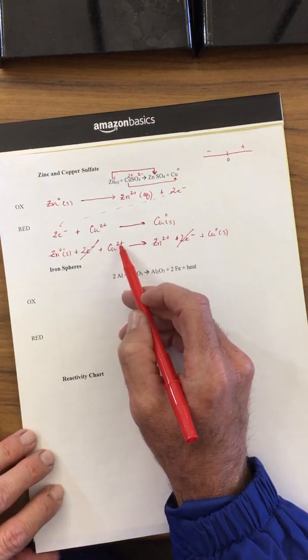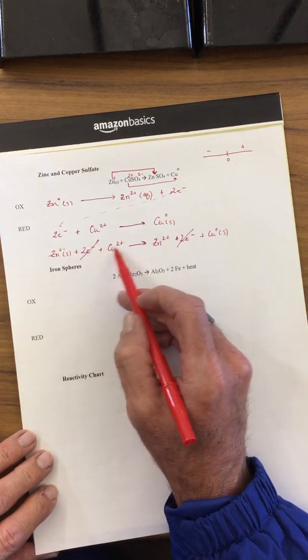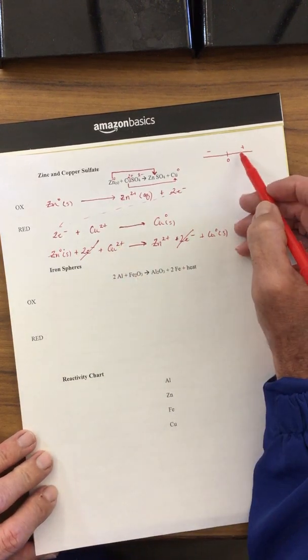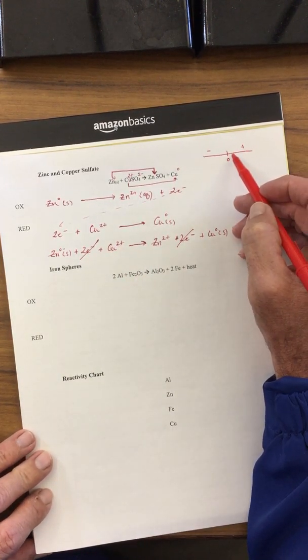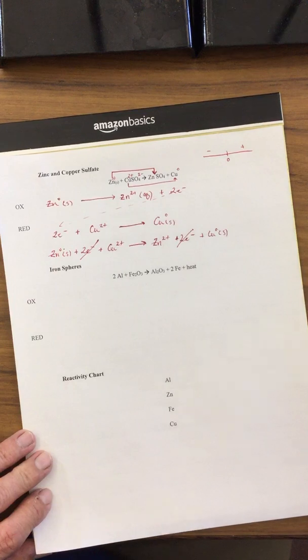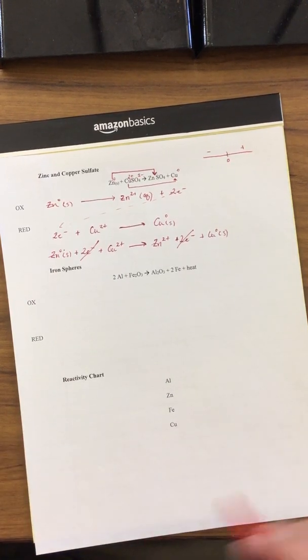The copper is sitting there as an ion, and it gains the 2 electrons. It's positive, and it's gaining the electrons. It's becoming more negative and becomes neutral.